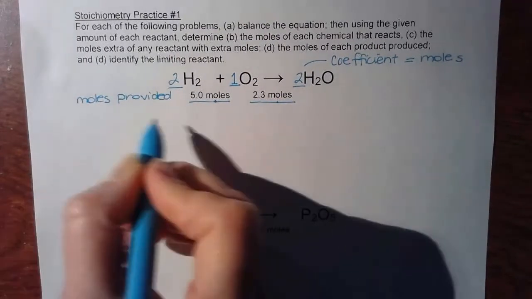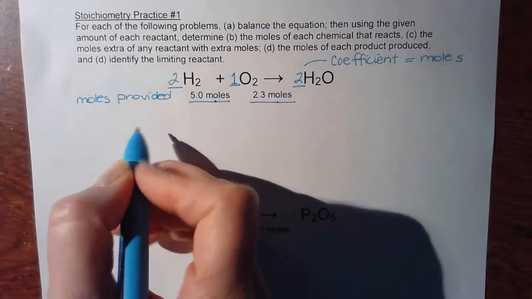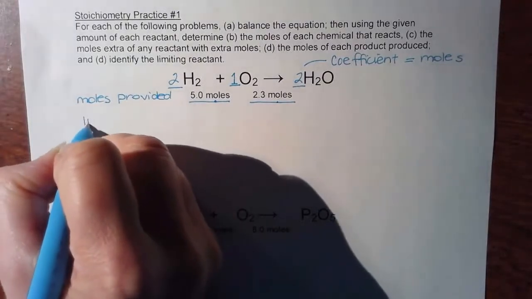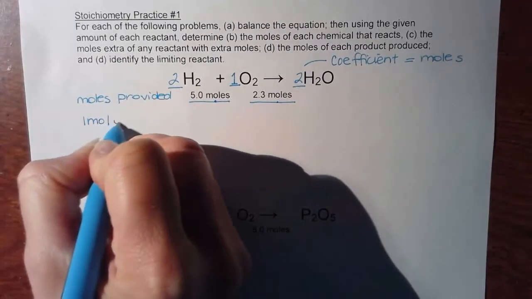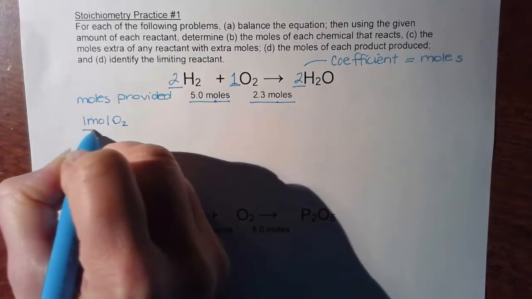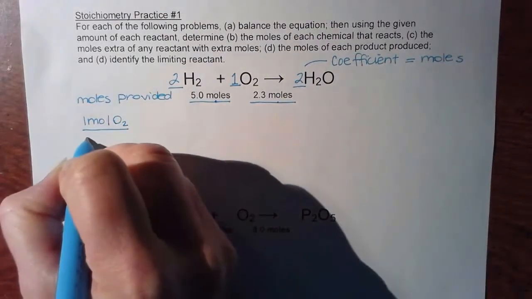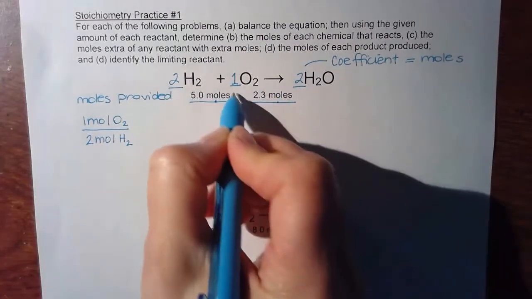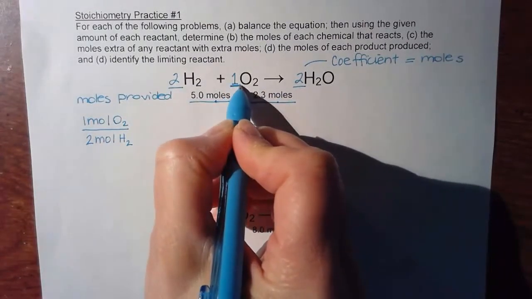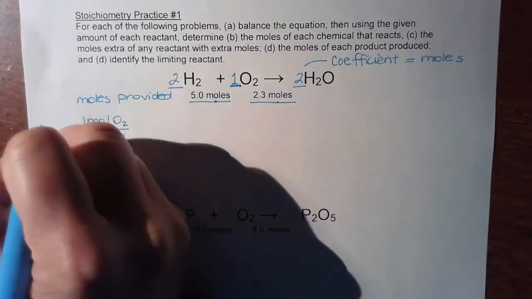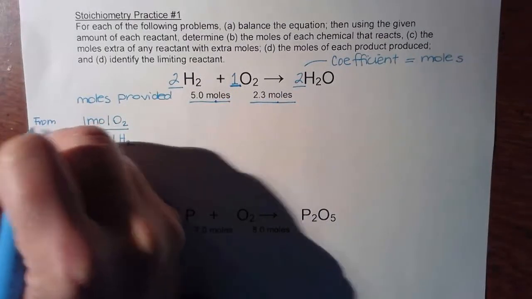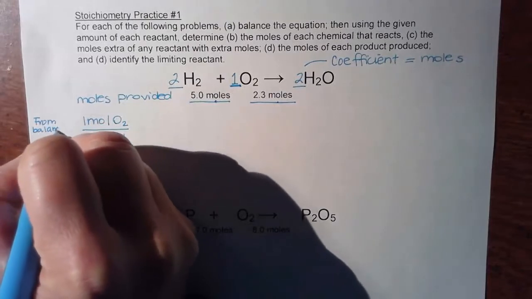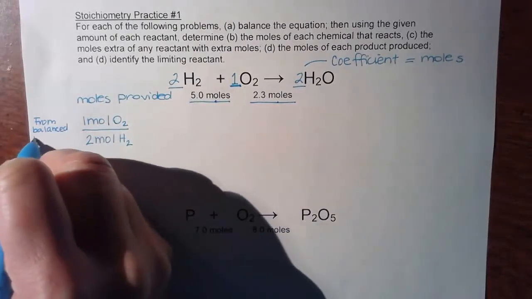So now we're going to set up the mole-to-mole ratio to determine our limiting reactant. I want to set up the known portion first. We have 1 mole of oxygen to 2 moles of hydrogen. And this comes directly from our coefficient. Okay, so I will put this from the balanced equation.